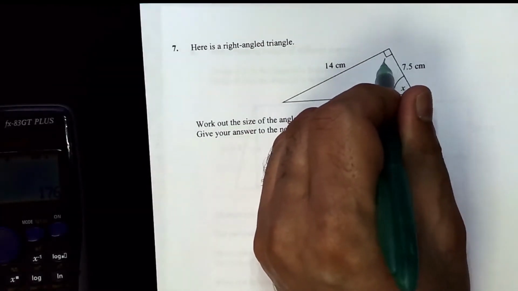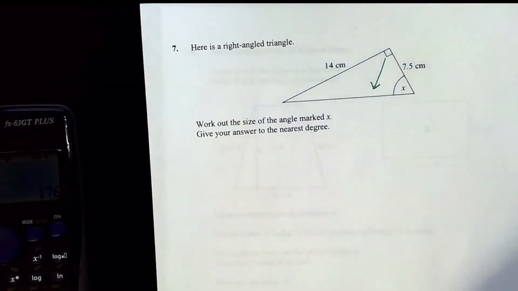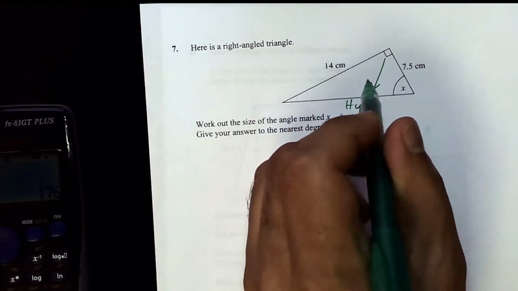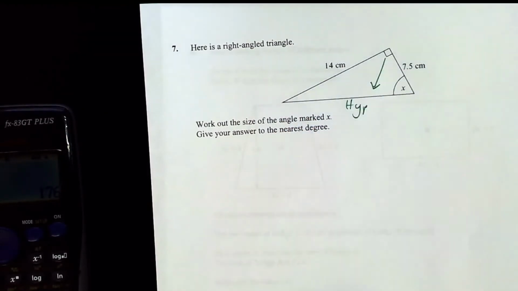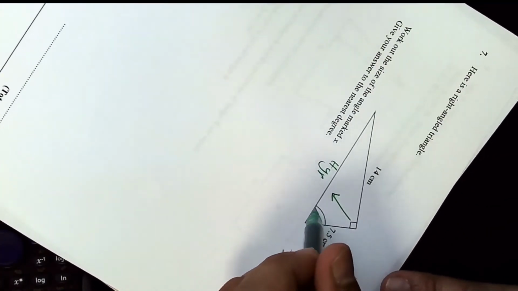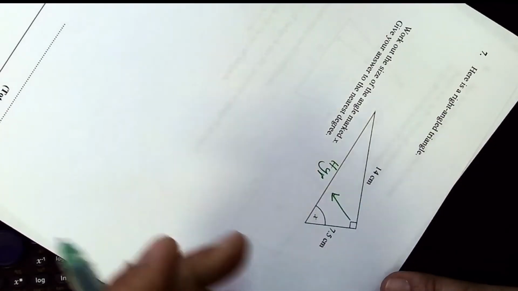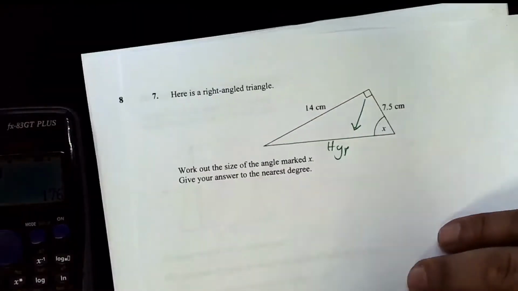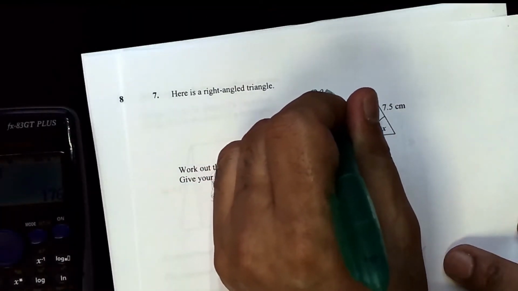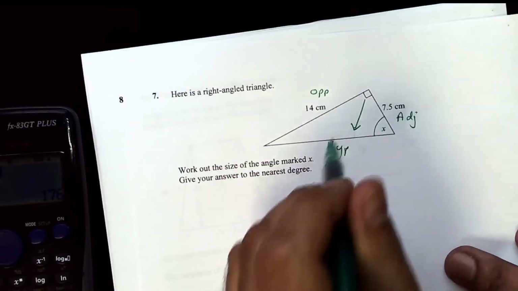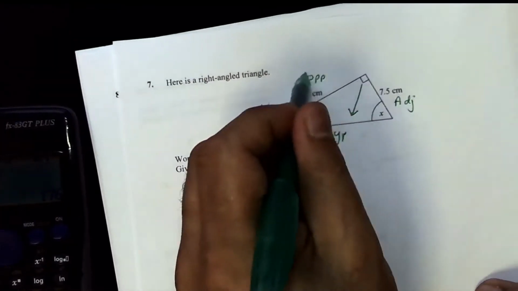So from my right angle triangle, opposite the right angle is the hypotenuse, and then the angle, and again I can turn my triangle around to show that this is the angle. So this side is the opposite, and that's the adjacent, next to the angle and opposite the angle.